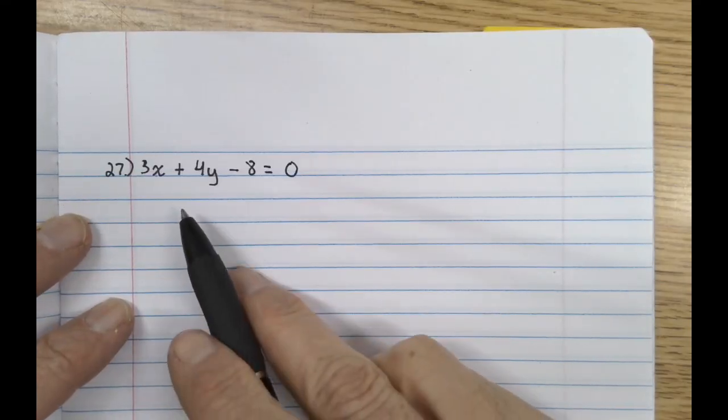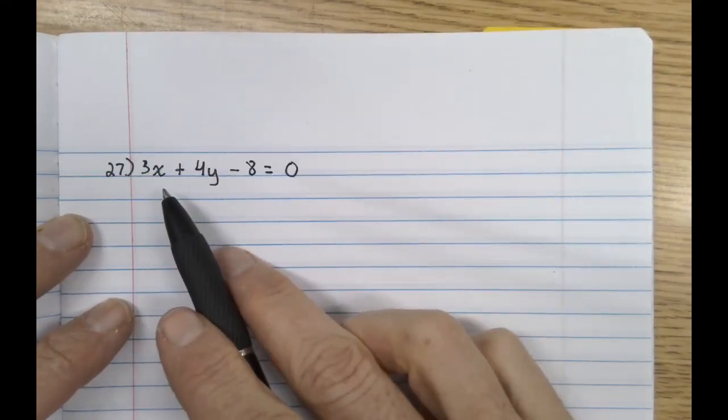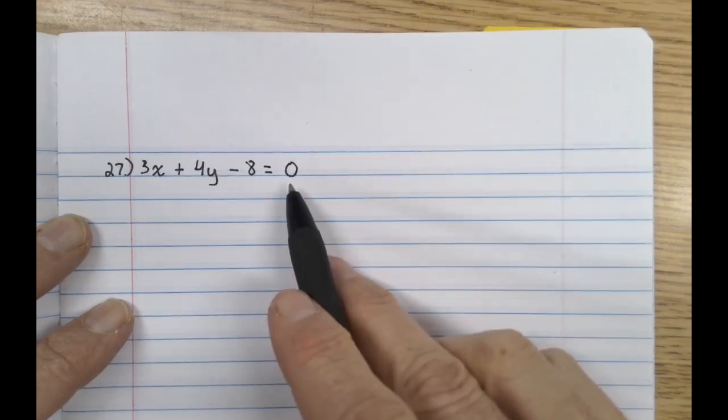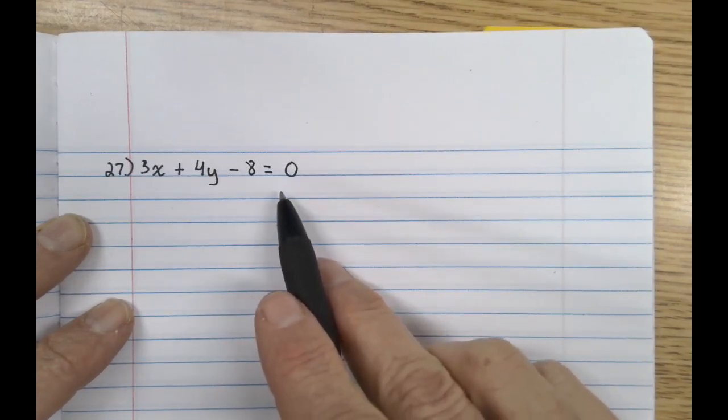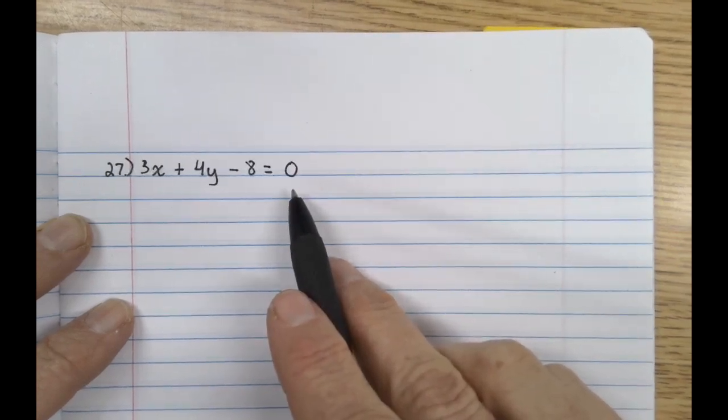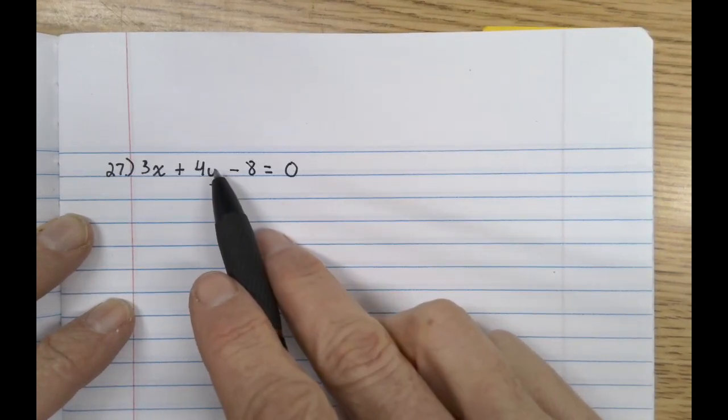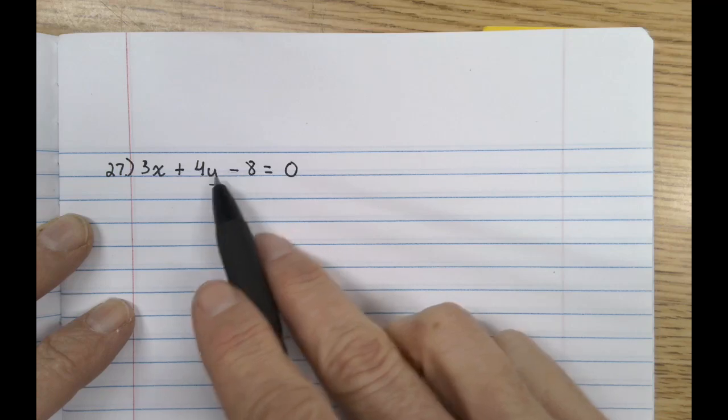Here's 27 from the homework, where you're given the equation 3x + 4y - 8 = 0, and you're asked to put the equation in slope-intercept form. So that means we need to get y isolated. Solve for y.